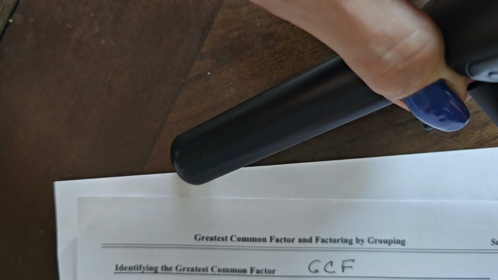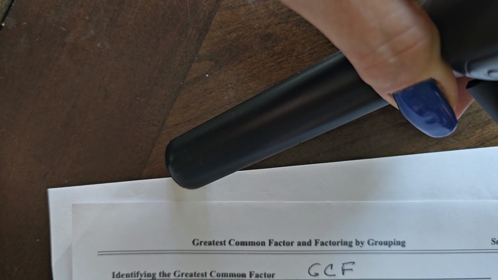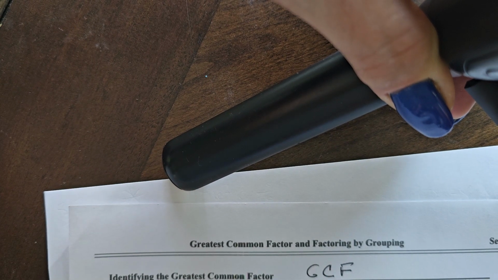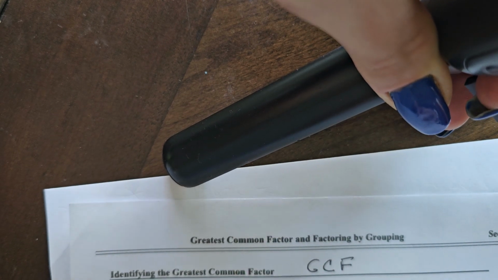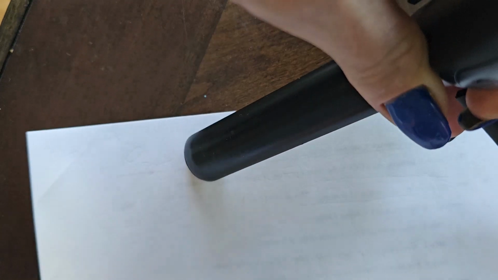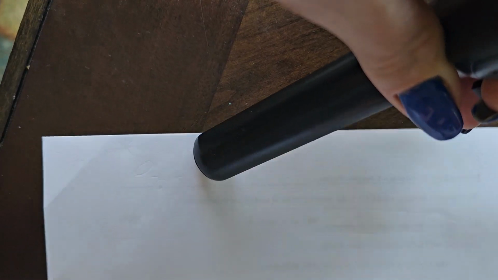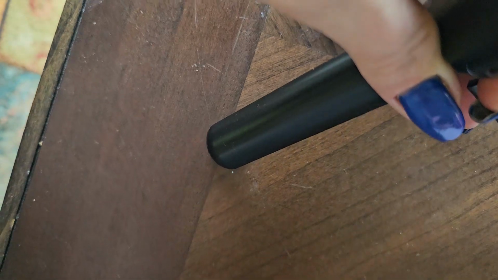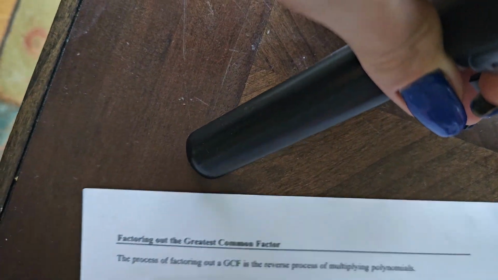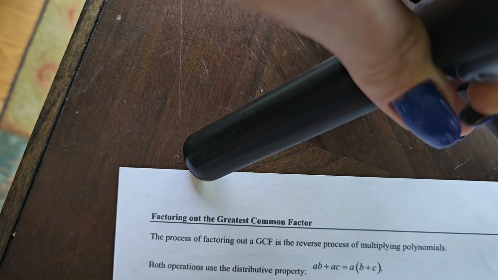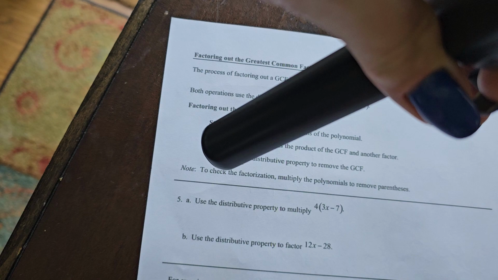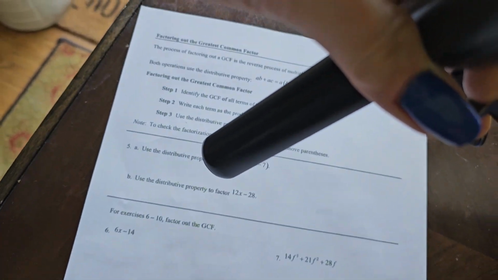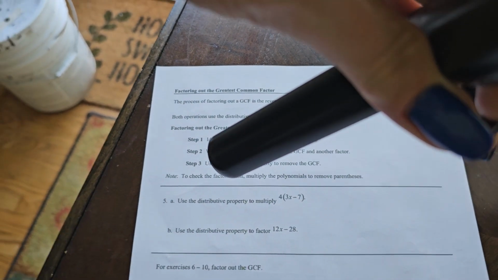Okay, and the greatest common factor. Okay, so the next video is going to be the second half of this, which is factoring by grouping. Okay, so I will post this video, and then the next video starts right here at the top, talking about factoring out the greatest common factor, and then it goes into using the distributive property, and then factoring out the greatest common factor. All right. And then this is where we will be done.